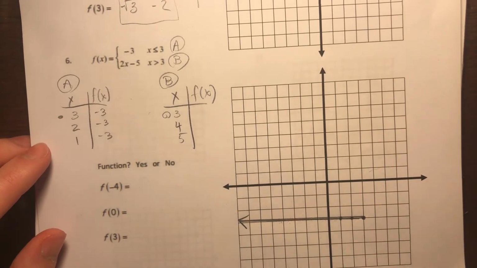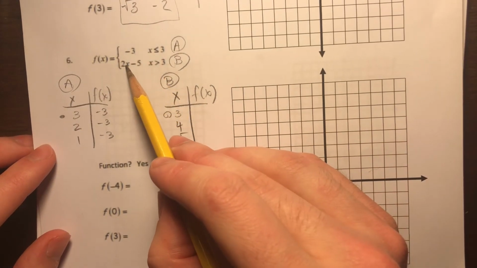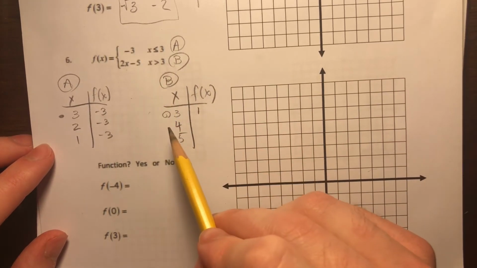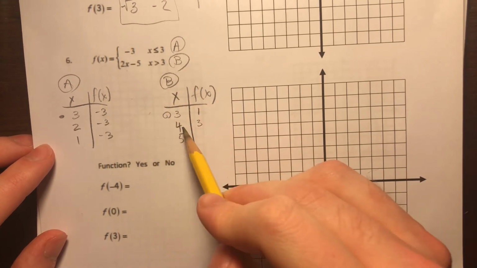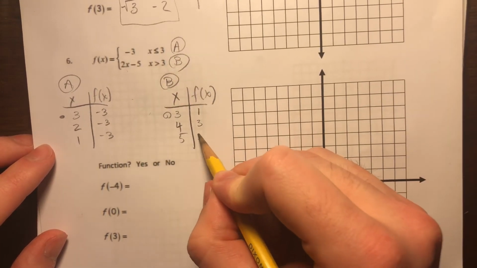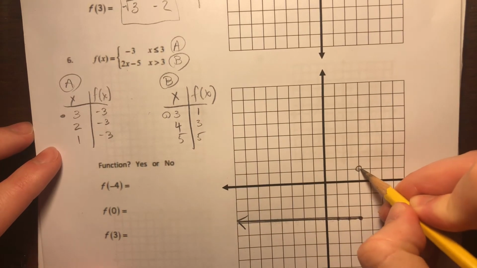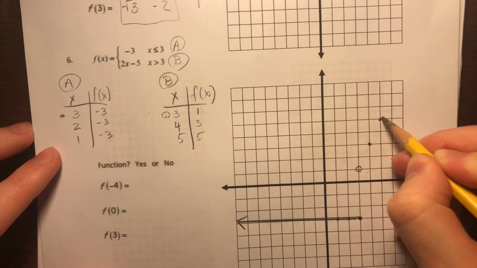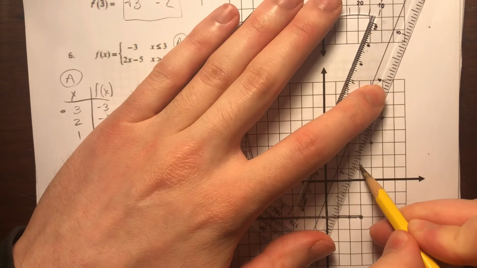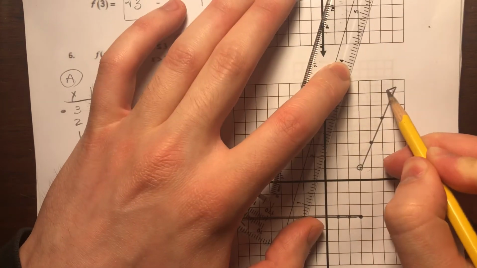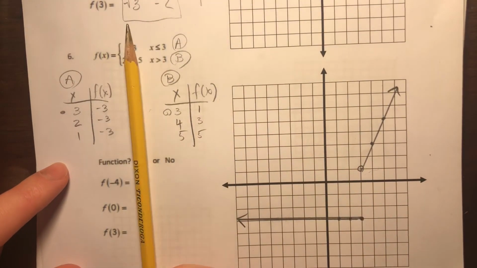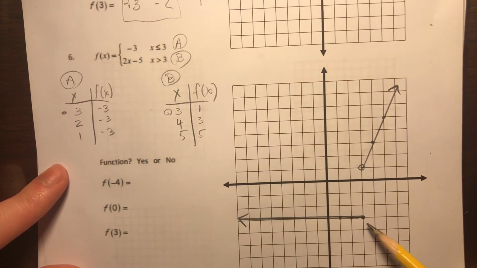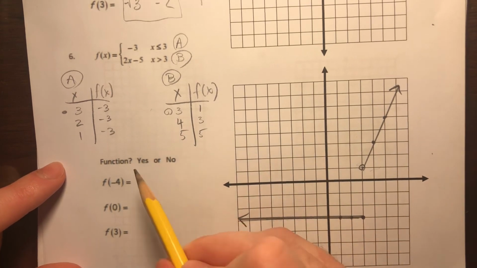All right, next, plug 3 in here. 2 times 3 is 6. 6 minus 5 is 1. 2 times 4 is 8. 8 minus 5 is 3. 2 times 5 is 10. 10 minus 5 is 5. 3, 1, 4, 3, 5, 5. Okay, is this a function? Yeah, it passes the vertical line test. Right here, there's an open dot, so it doesn't exist in 2 different places at once.